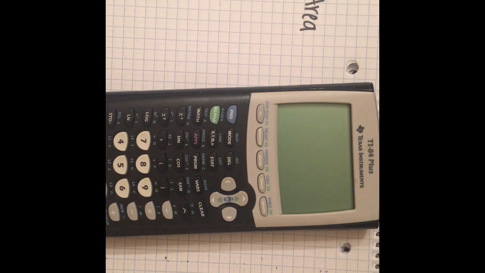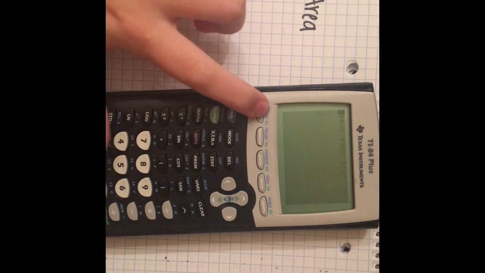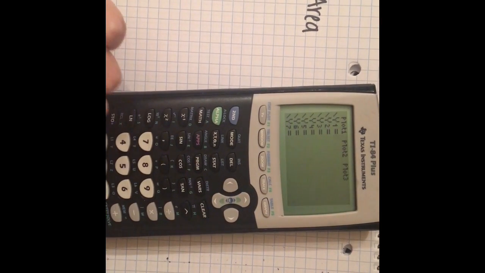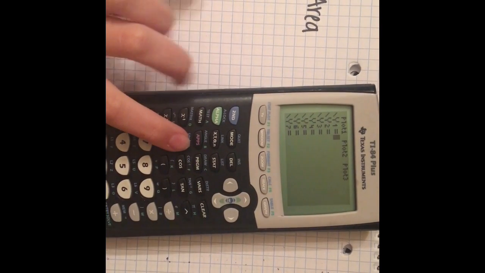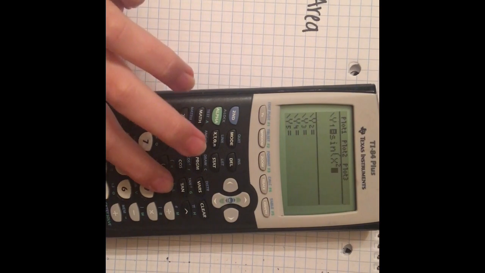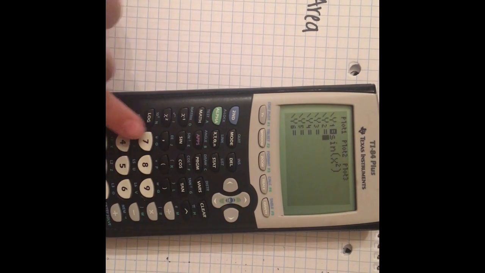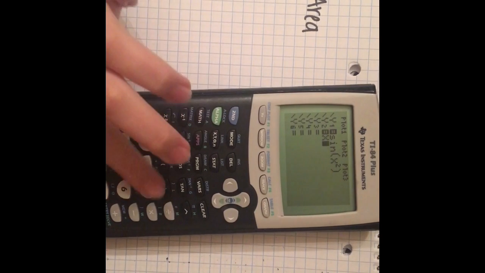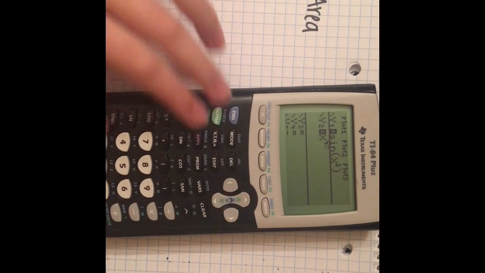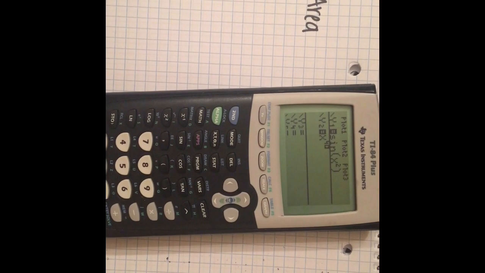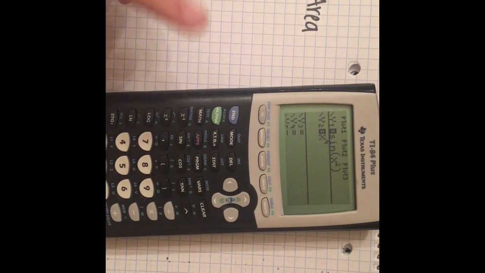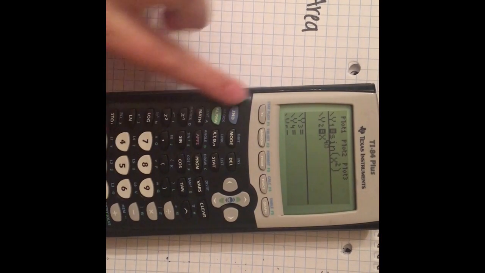So another type of problem that you're likely to see on a test would be finding the area between two curves. And in order to do that on the calculator, what we do is we first go to that y equals button again, and then we plug in the two equations. So for this problem, it's going to be sine x squared, and that's going to be my y1. And then x to the 4th is my y2. And since we're looking for area and not signed area, instead of trying to figure out which one's upper and which one's lower, we can just take the absolute value of the difference between these two functions and then integrate from 0 to 1.